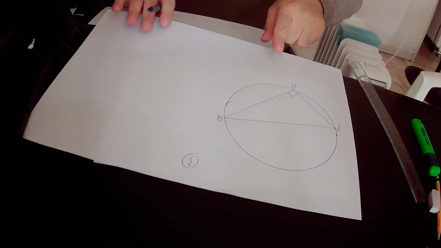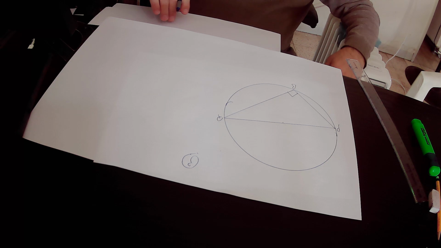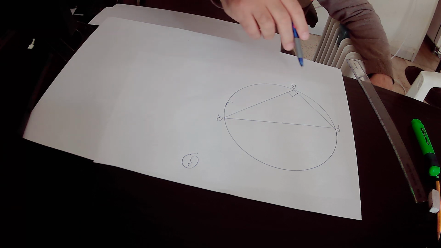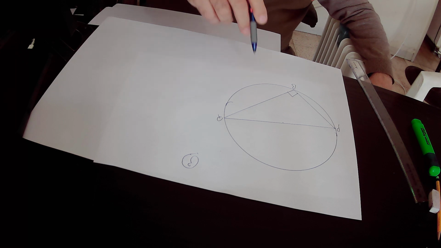So this is the right triangle QBP that I copied from the original drawing, and I block this right triangle QBP by this circle.